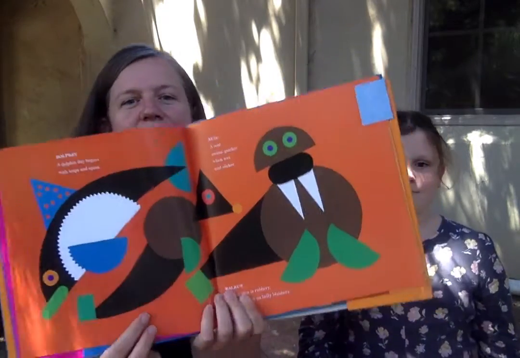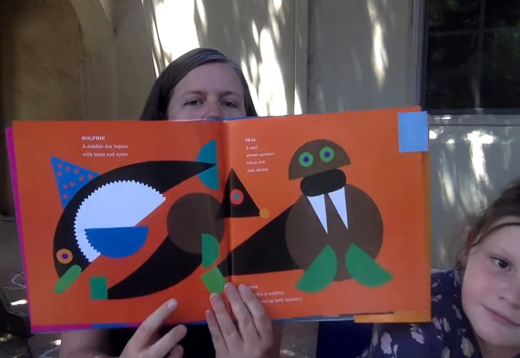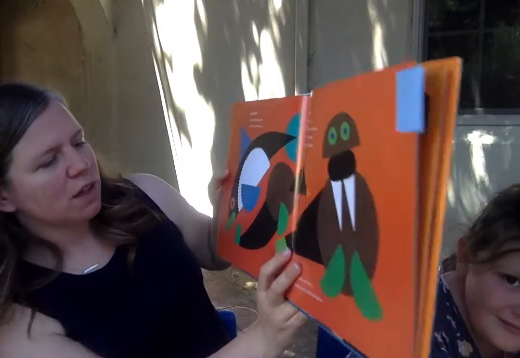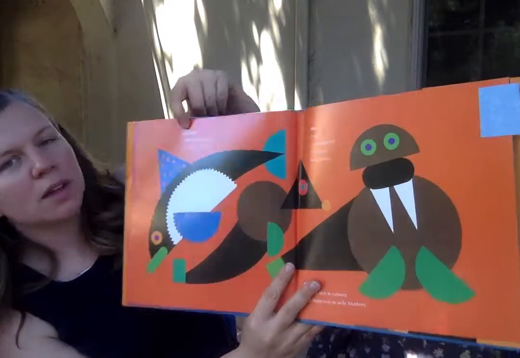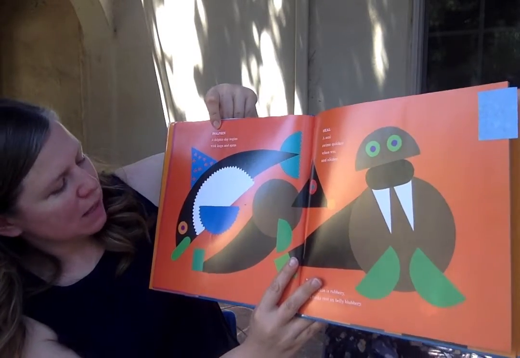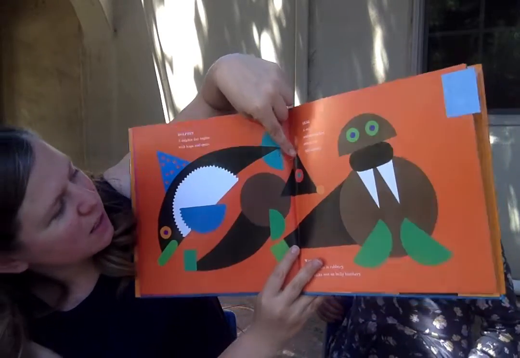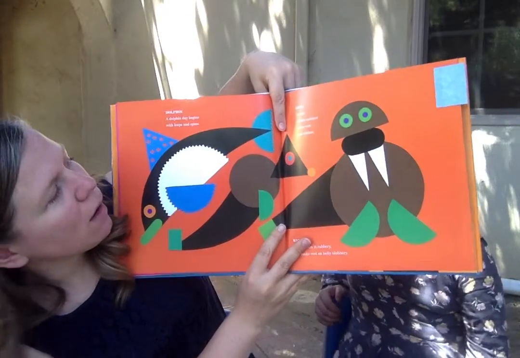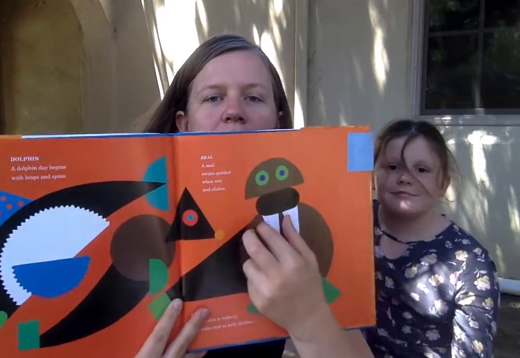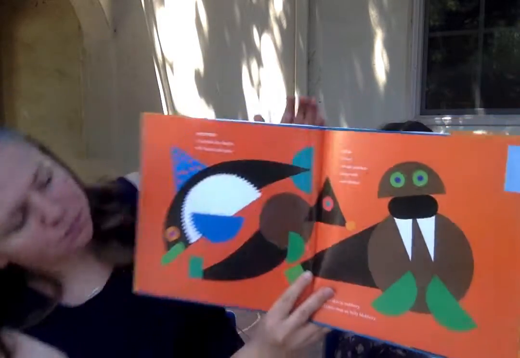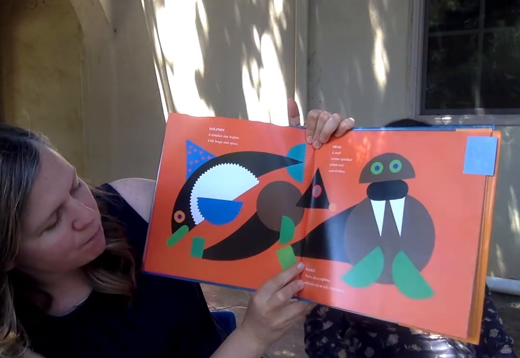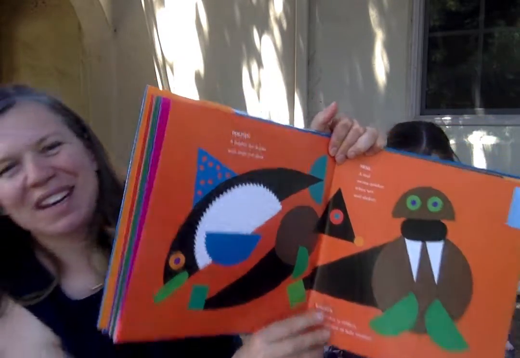Ooh, I've seen some of these things when we've gone to the beach. Seals and dolphins. I'll read the poem about a dolphin. A dolphin day begins with leaps and spins. And then here's a seal. A seal swims quicker when wet and slicker. And here's a walrus. Do you see his walrus tusks made out of white triangles? Yeah. Walrus skin is rubbery, and tusks rest on belly blubbery. That's funny.